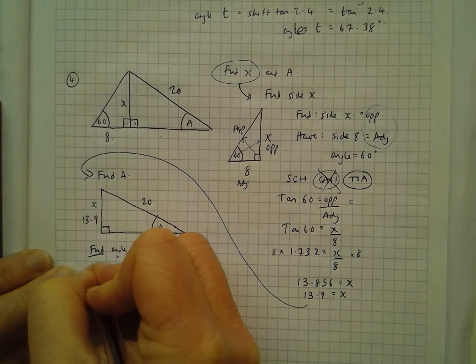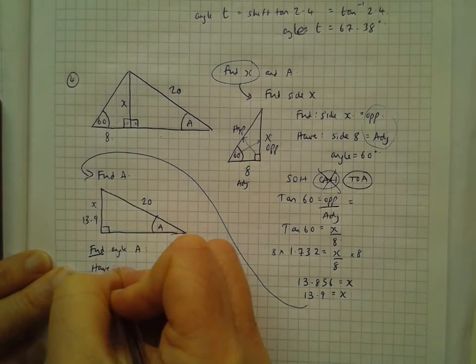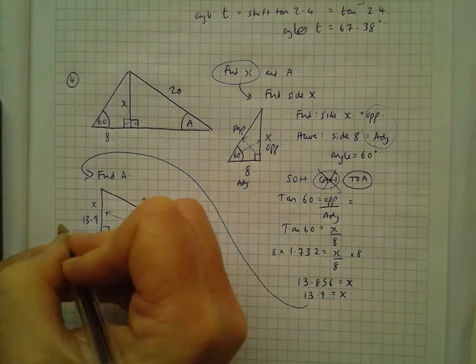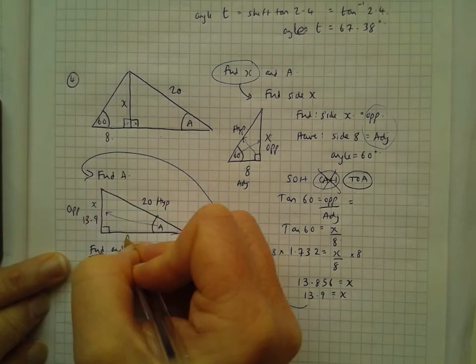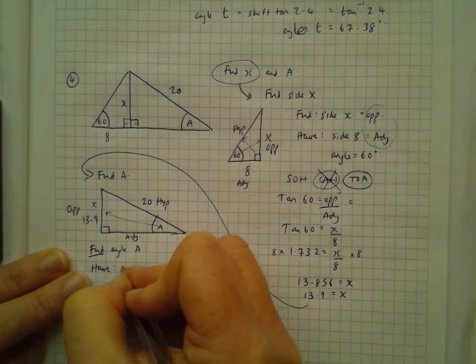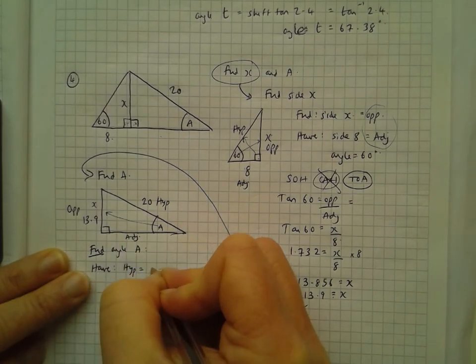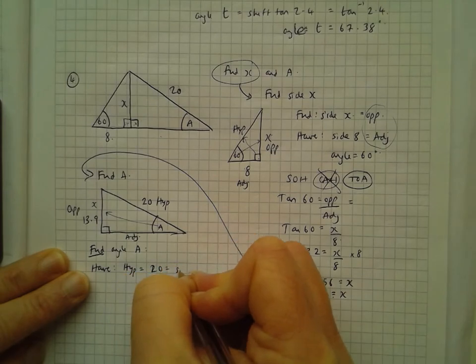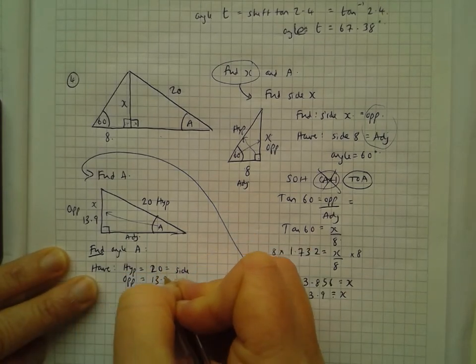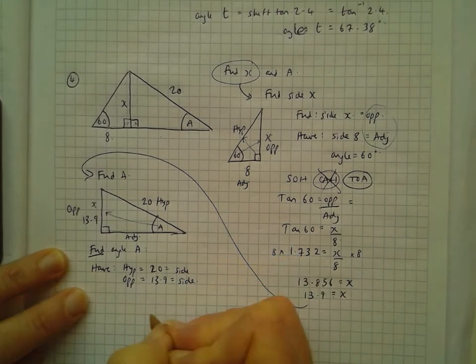I have the hypotenuse, and with angle A there, this is the opposite and this is the adjacent. So I have the hypotenuse, which is 20, which is a side, and I have the opposite, which is 13.9, which is a side. SOHCAHTOA.